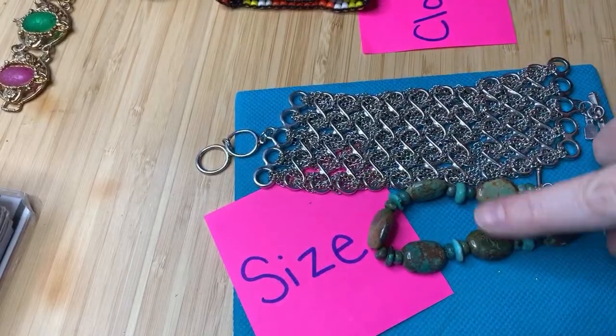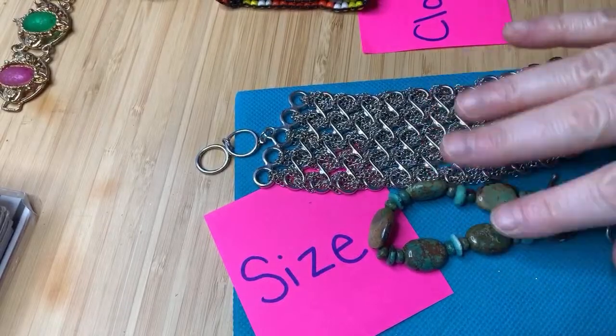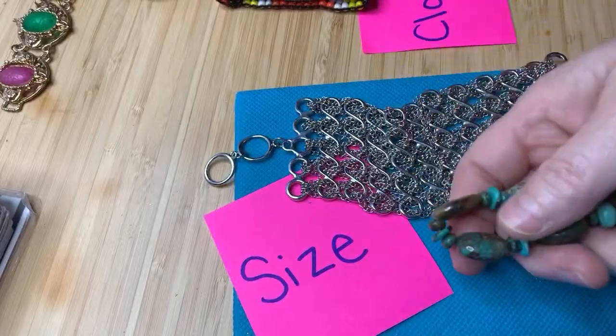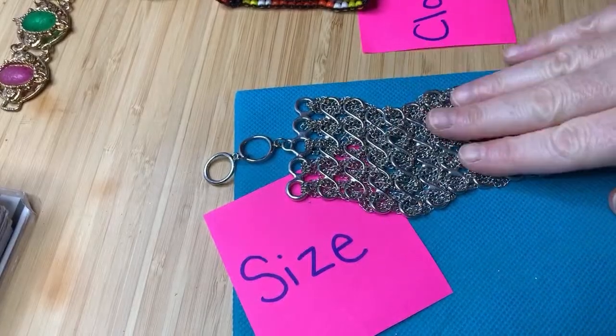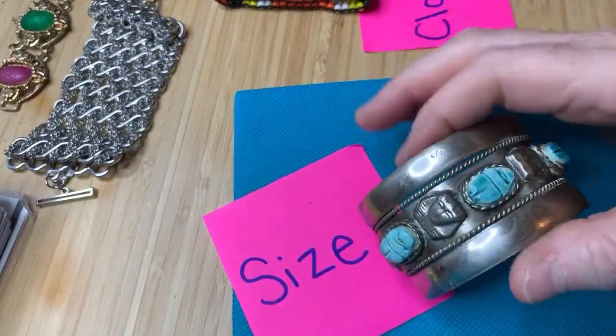So, there are definitely sites that you can go to see side-by-side comparisons of images of the different kinds of turquoise. Okay, so there's the size on that one. This would be considered a wide cuff.